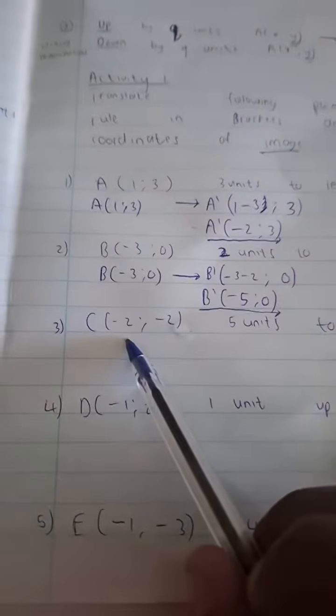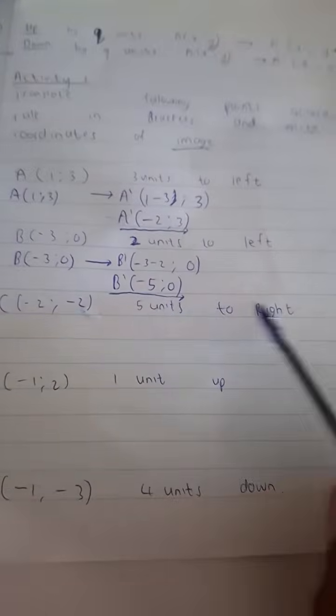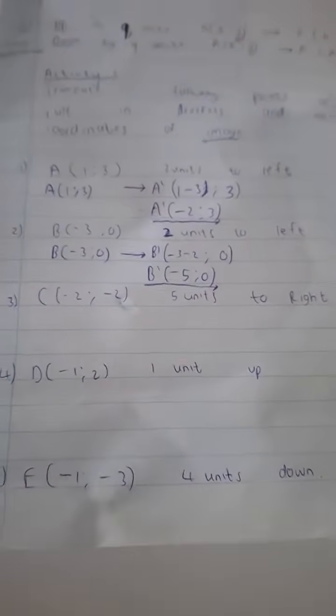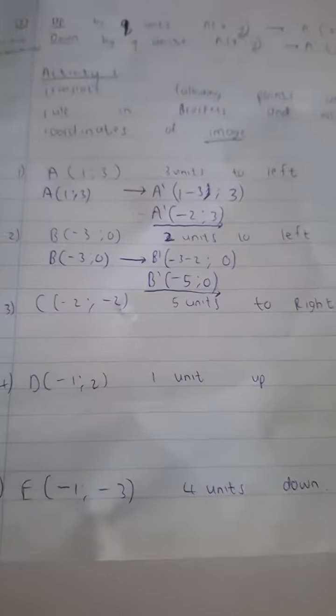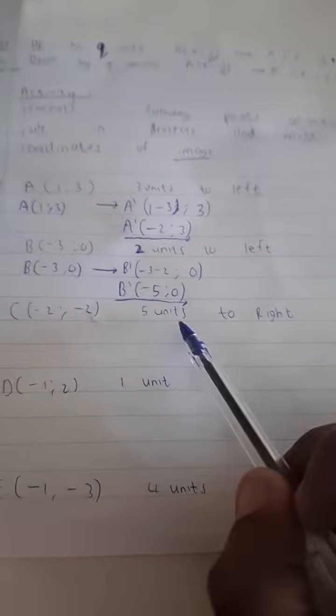Then number 3, C, negative 2, negative 2, 5 units to the right. So once again, who is affected, X or Y? Then how is X or Y affected if it says 5 units to the right? So firstly, who is affected, and how are they affected, if we're saying 5 units to the right?